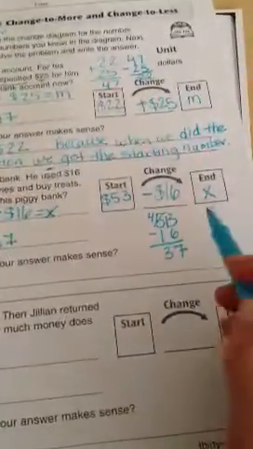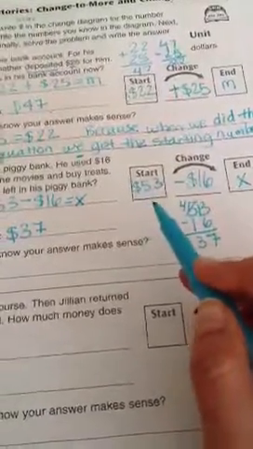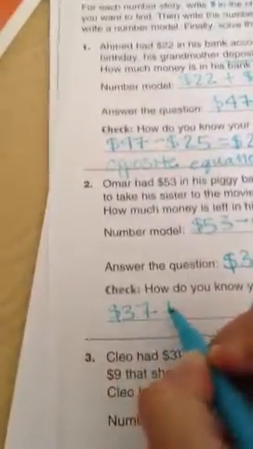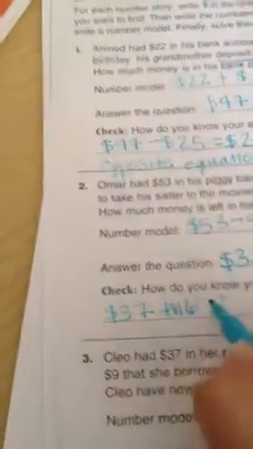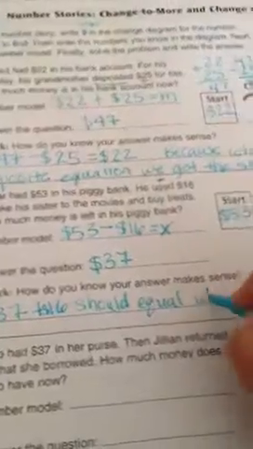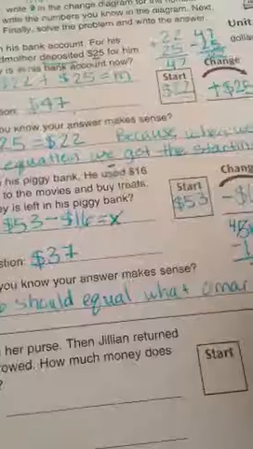Now to check if this makes sense, what I can do is do the opposite. I'll say the amount he had in the end plus the money he spent should add up to what he started with. So I'll do the opposite. $37 plus $16 should equal what Omar started with.